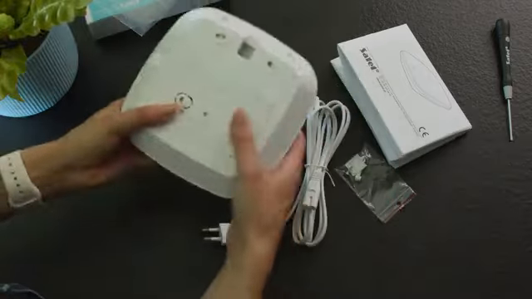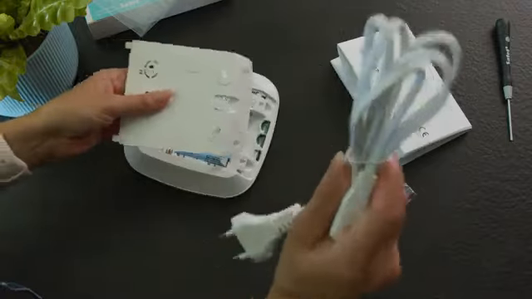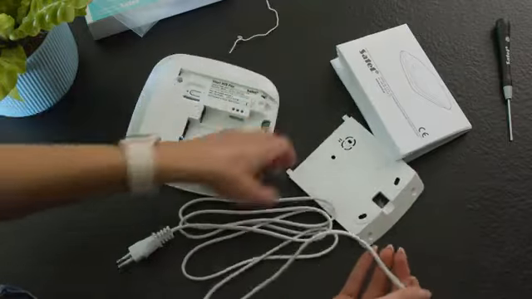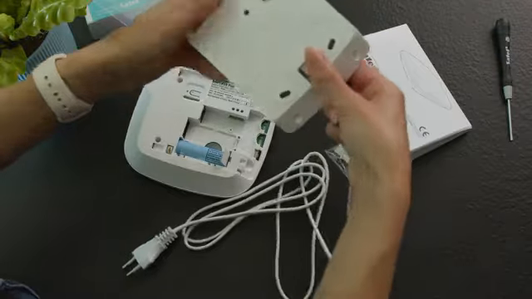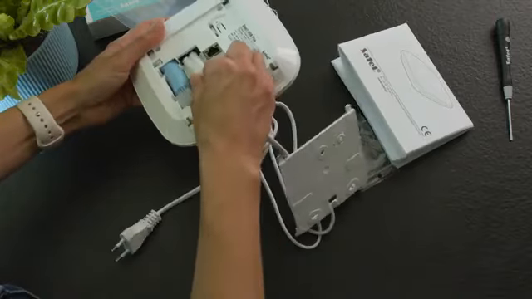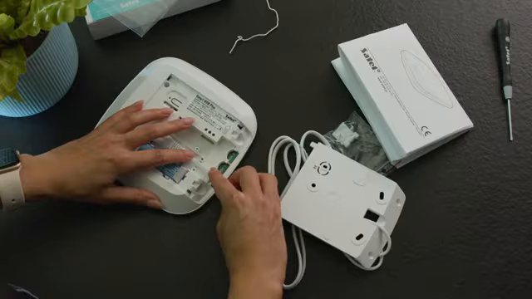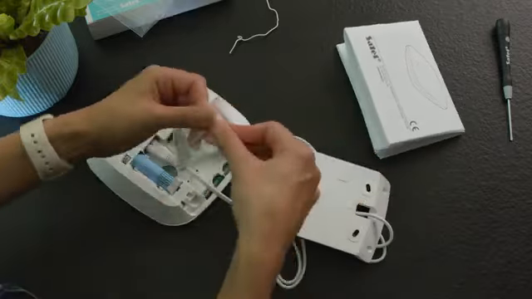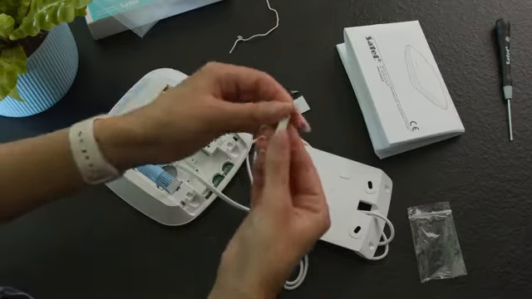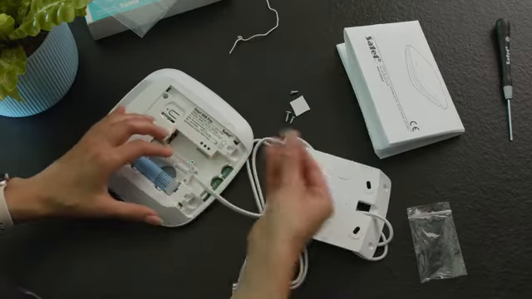You open the hub and connect the power cable. First, thread the cable through the hole in the flap and insert it right here. Then we have to secure it with this little plastic piece and longer screws.